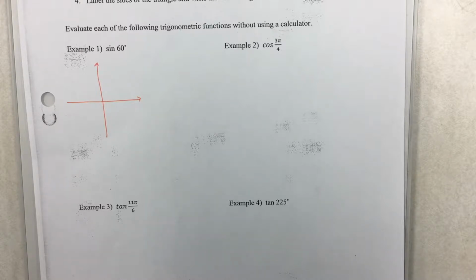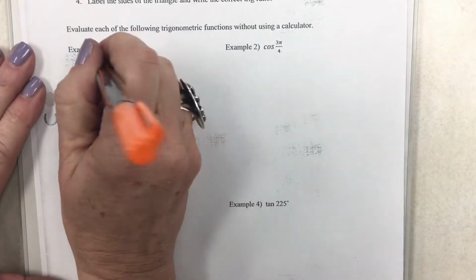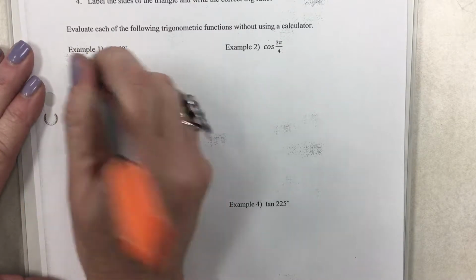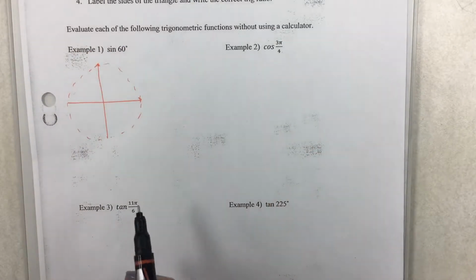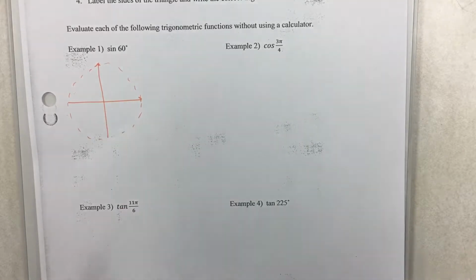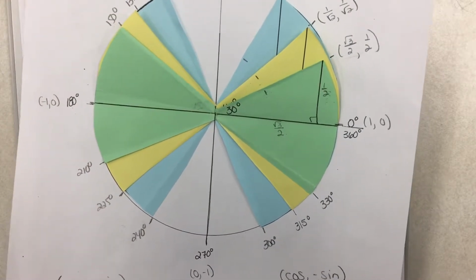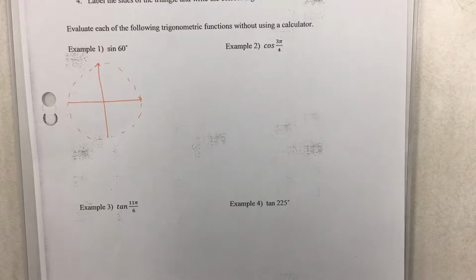We are still with the unit circle. In your minds, picture a circle, and what we've done is we've just pulled the x and y axis out. So everything that I'm drawing on this x and y, you will find located on the unit circle itself. The circle just isn't drawn.